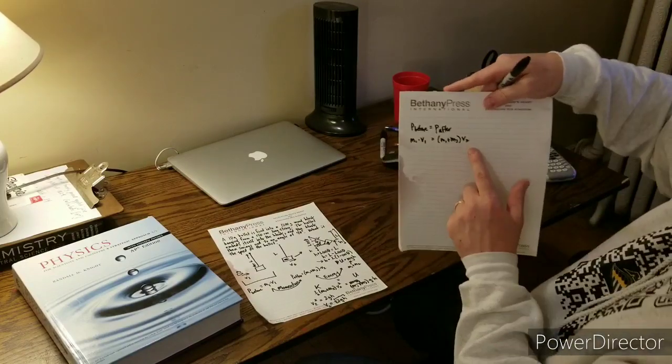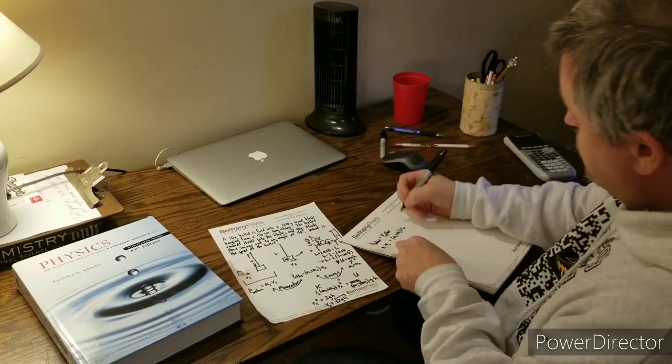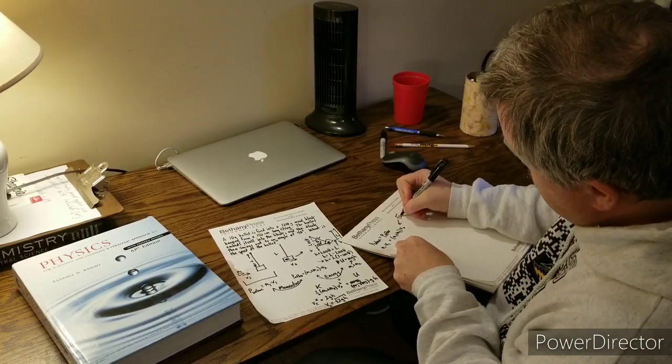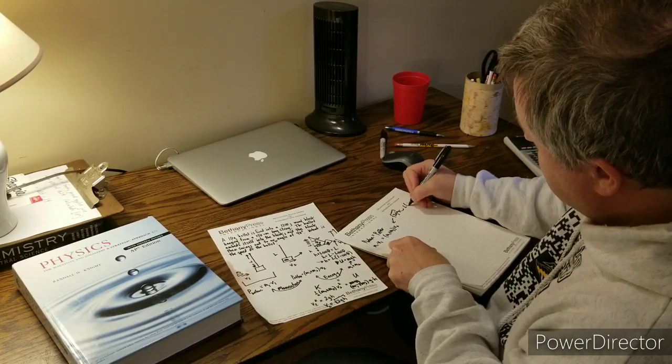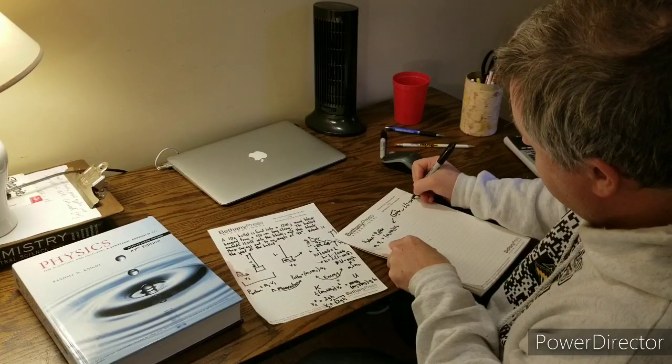Well, we know what V2 is now. It's the square root of 2GH, and H is L times 1 minus cosine of theta.